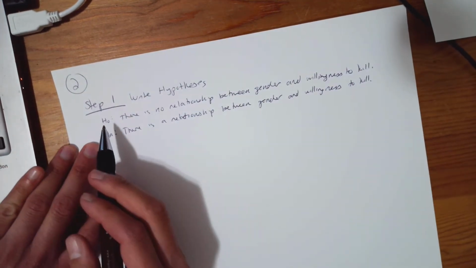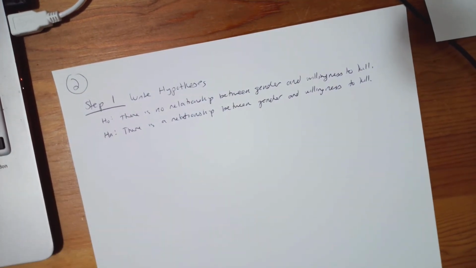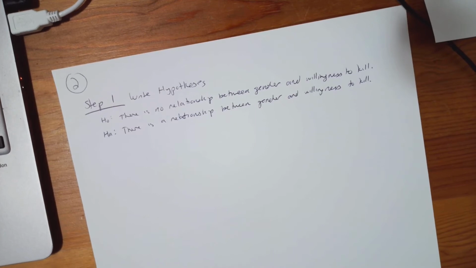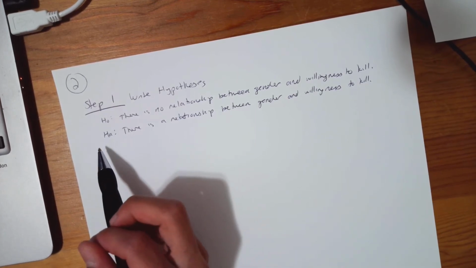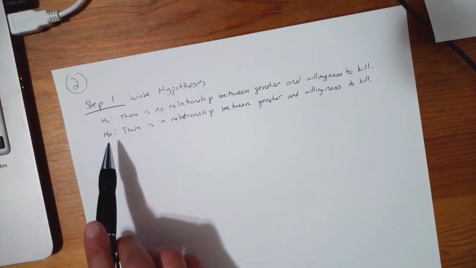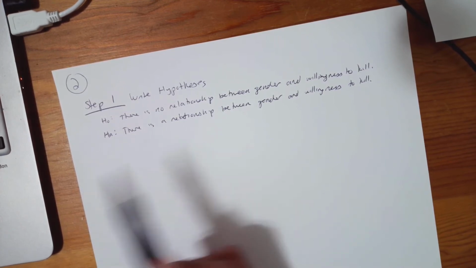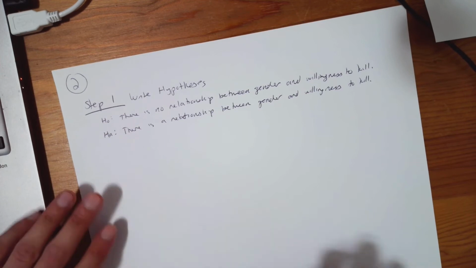So in other words, in the first one, we're saying that gender has nothing to do with how people respond to that question. And in this one, if we reject our null hypothesis, we'll have evidence that men and women respond to the question in different ways.